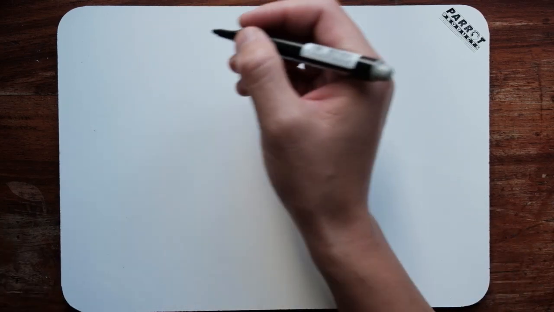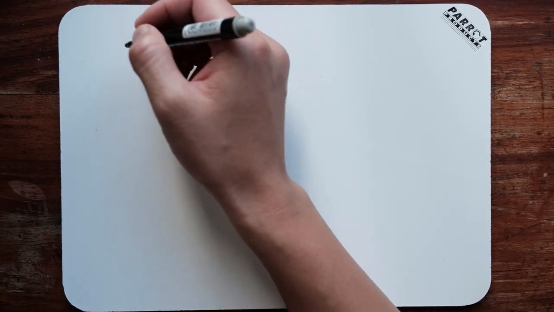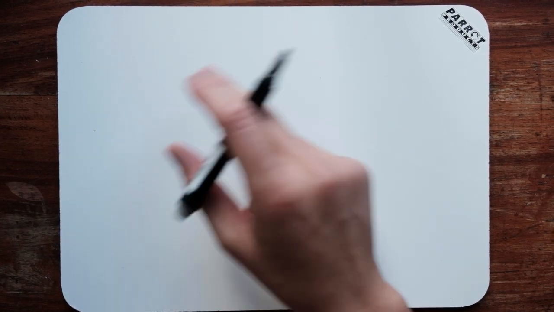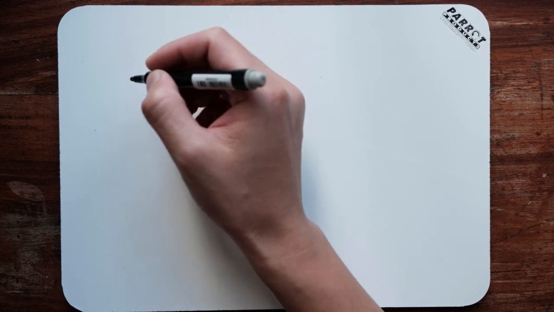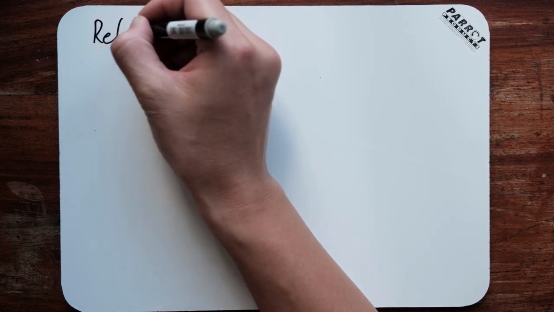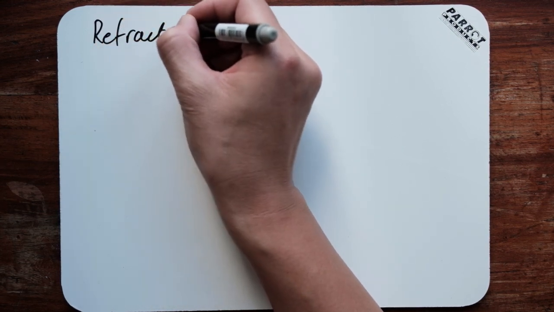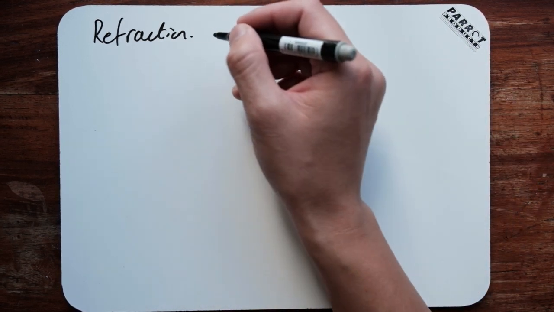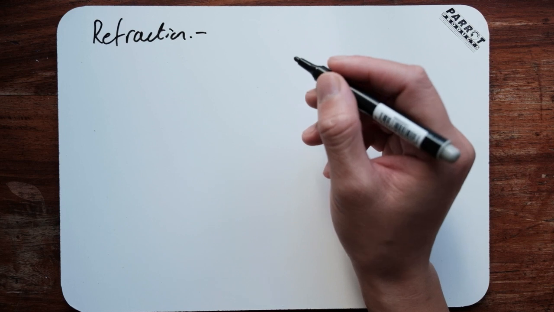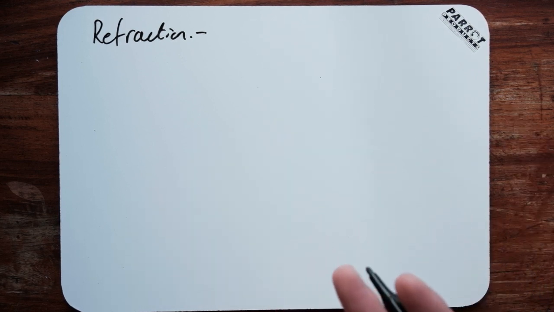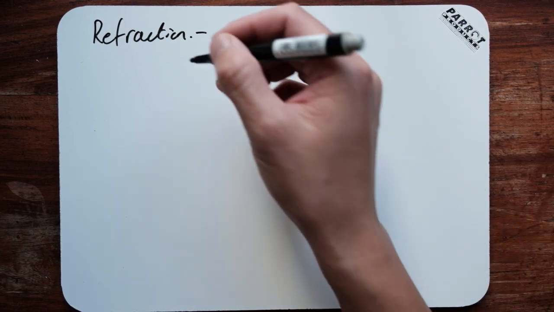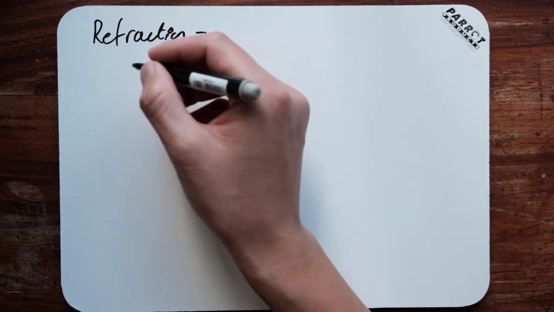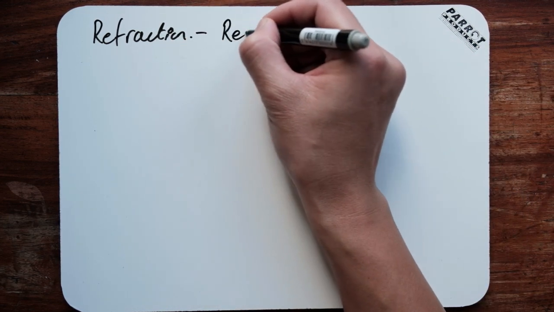Right, so today's lesson, I'm going to give you both a voice note and a video. Okay, because we're looking at the idea of refraction. Now refraction, as we've learned before, is essentially the bending of light when it goes from one medium to another. Okay, and it depends on the idea of the refractive index.